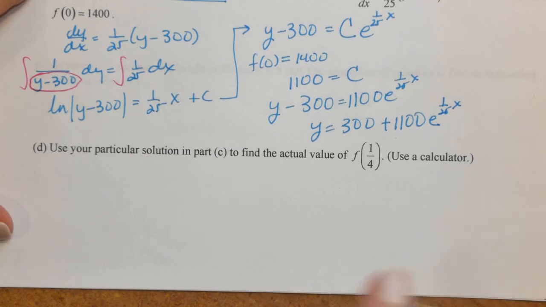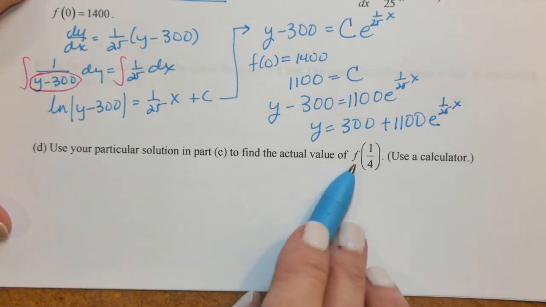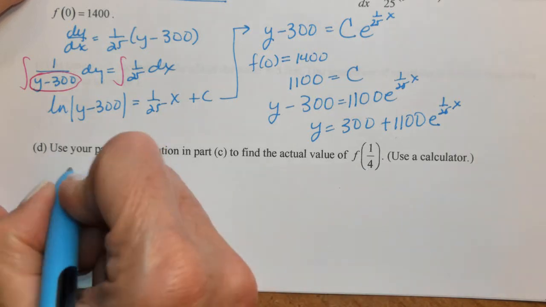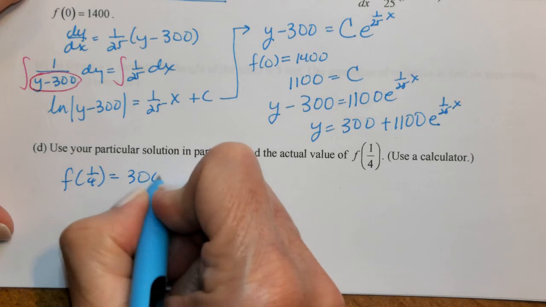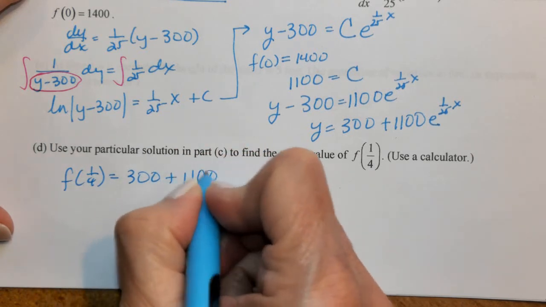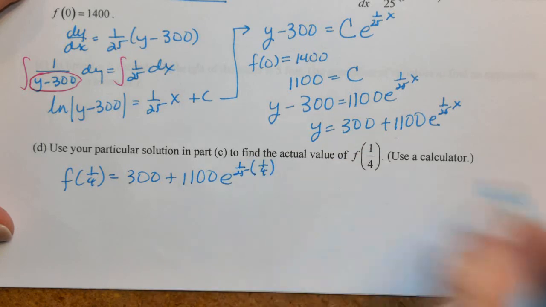Okay. Use your particular solution in part C to find the actual value of f of 1/4. Well, f of 1/4 is going to equal 300 plus 1100 e to the 1/25 times 1/4.